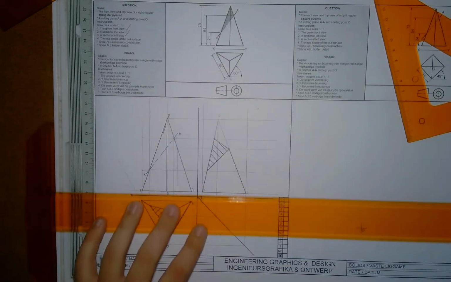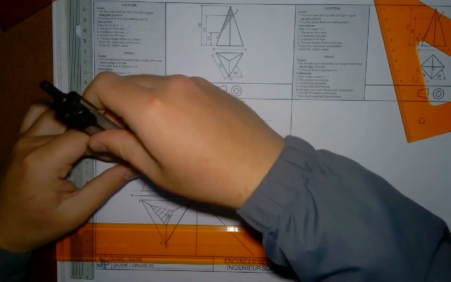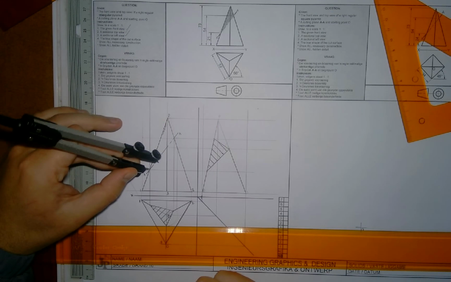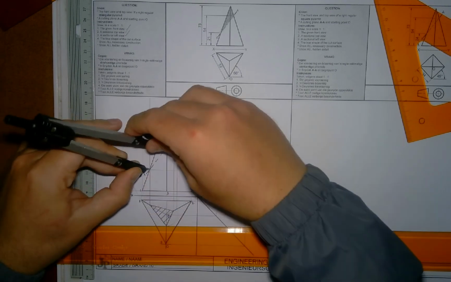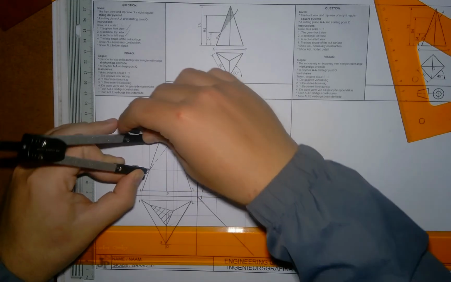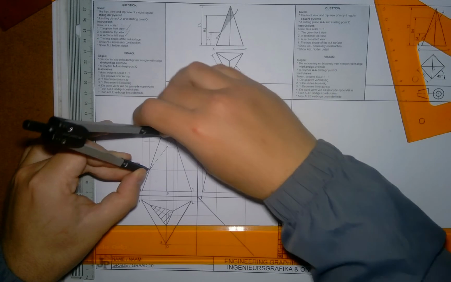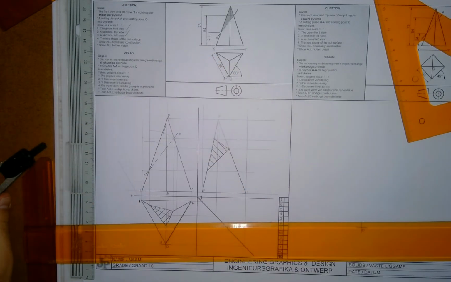We take our compass, put it over there, see, over there. Measure to there and draw a curve. Measure to there and draw a curve. See what I did?